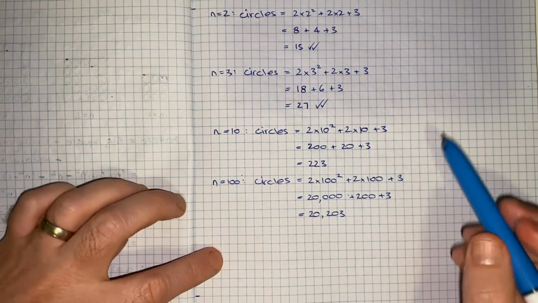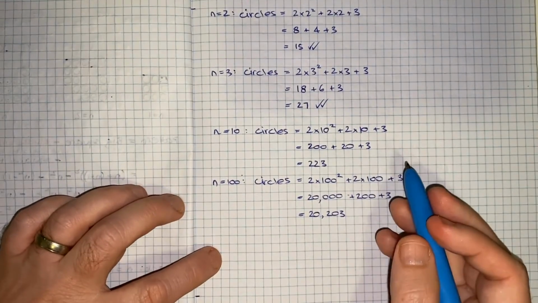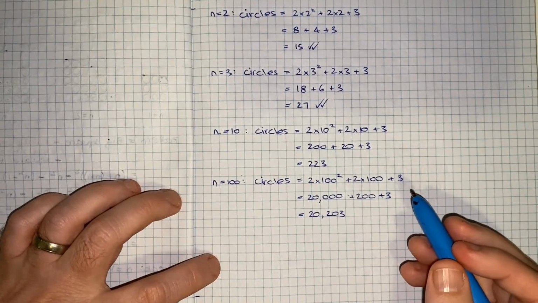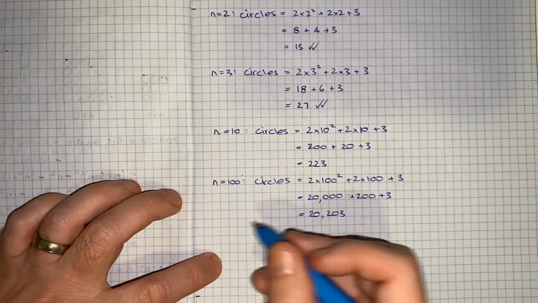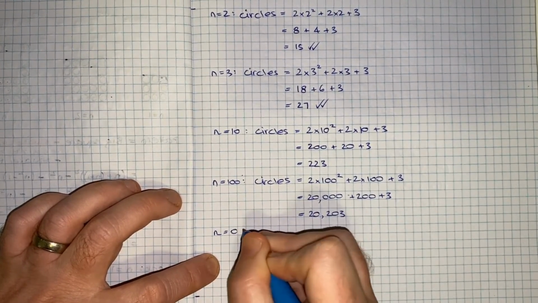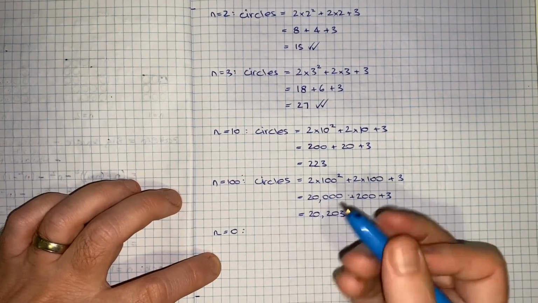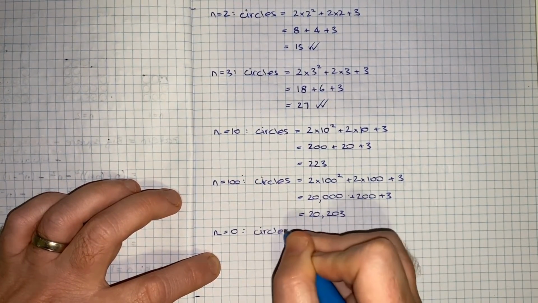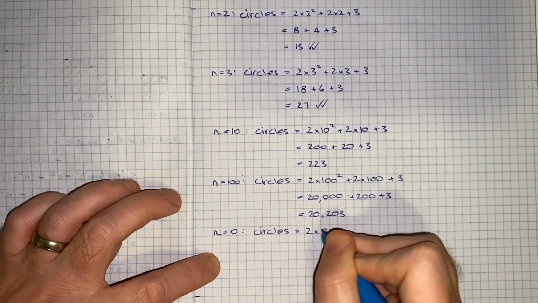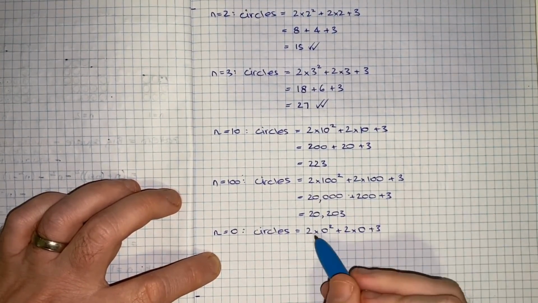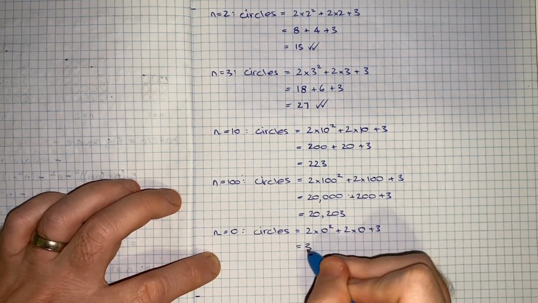Now, I think the last two that we want to look at to work through all the elements of this question are the initial cases. So what happens when n is equal to 0 and then n is equal to -1? So if we're using our formula, when n is equal to 0, the circles would be 2 times 0 squared plus 2 times 0 plus 3, which just gets us 3.